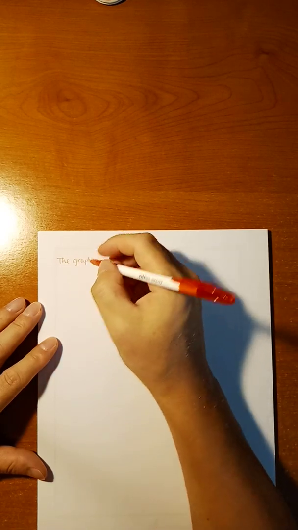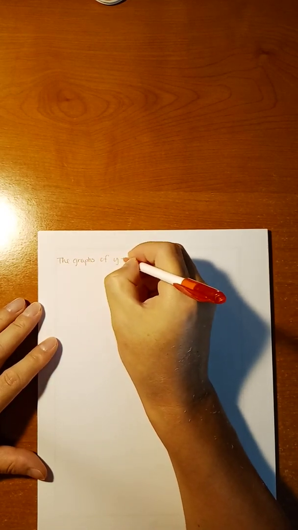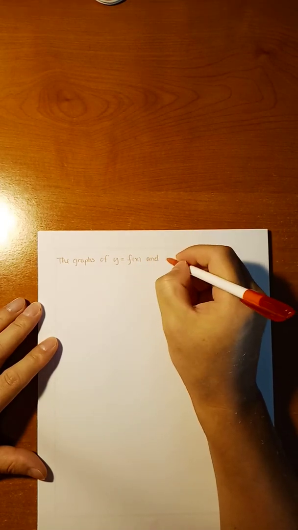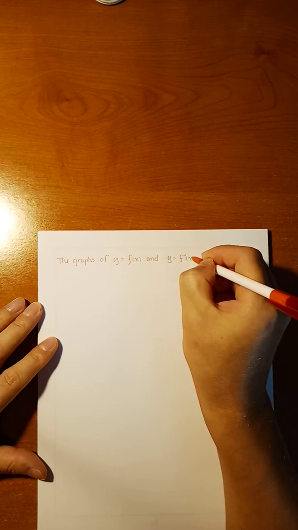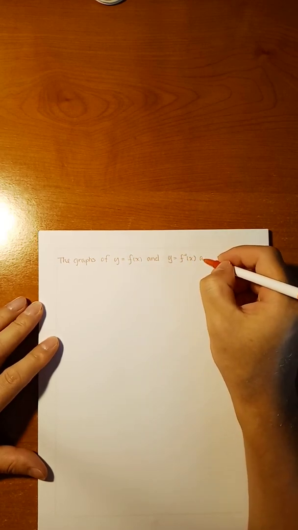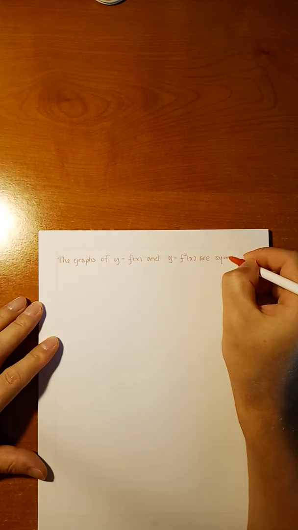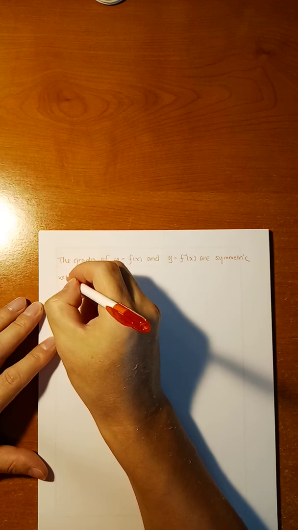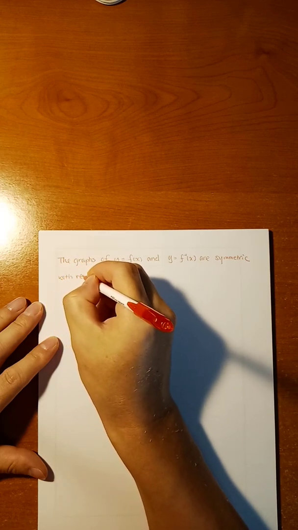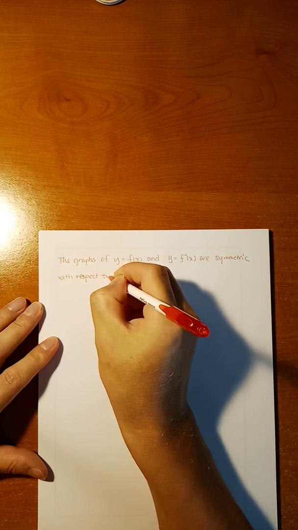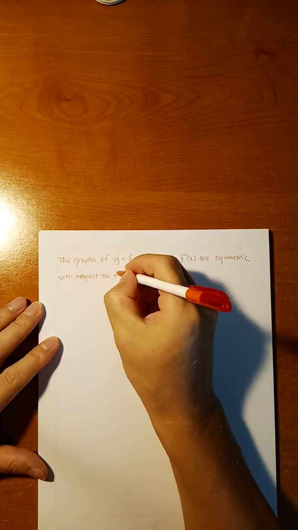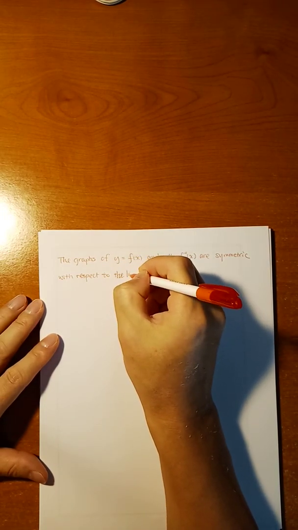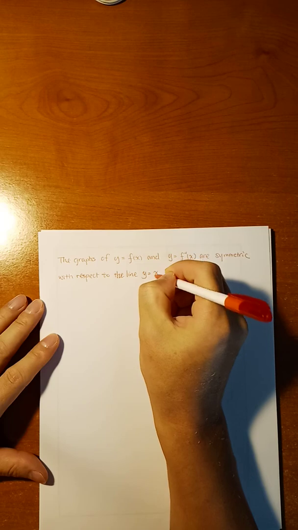The graphs of y equal to f(x) and y equal to f inverse of x are symmetric with respect to the line y equal to x.